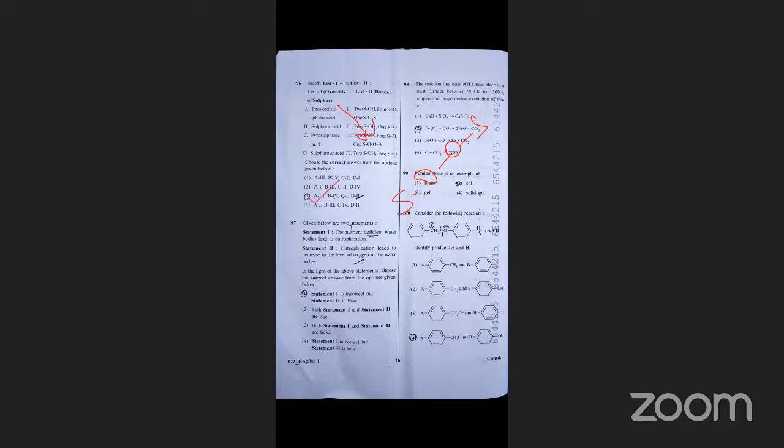Option 3 is correct. Sulfuric acid has 2 S-OH and 2 S double bond O, and pyrosulfuric acid has 2 S-OH and 4 S double bond O, and 1 S-O-S linkage. Sulfurous acid has 2 S-OH and 1 S double bond O. Option C is correct.